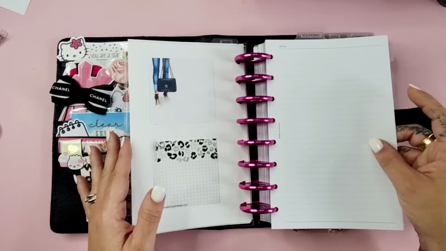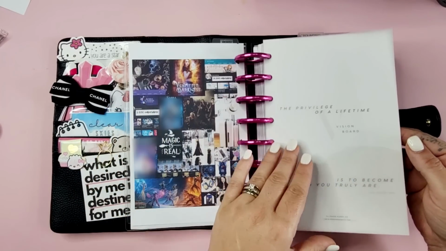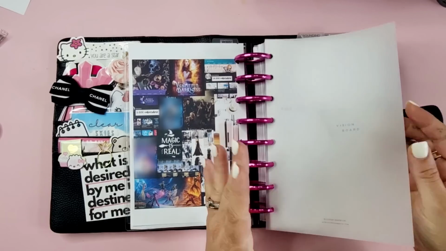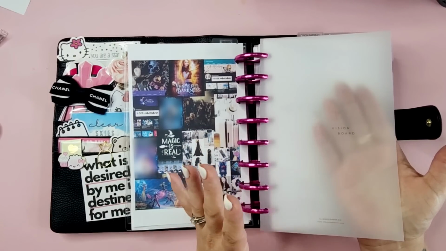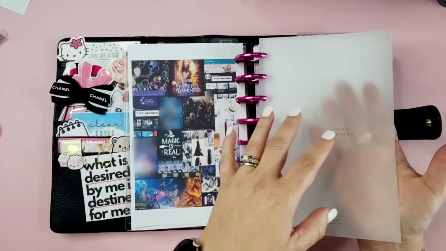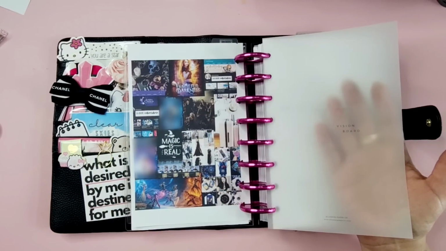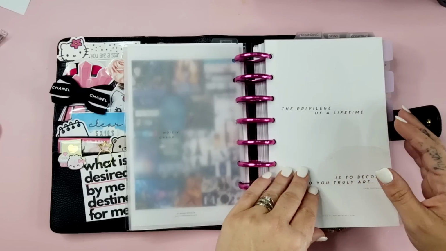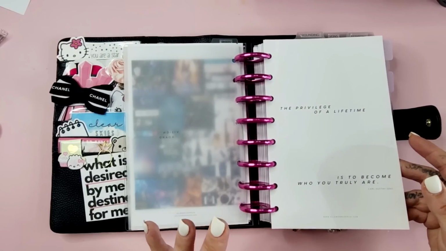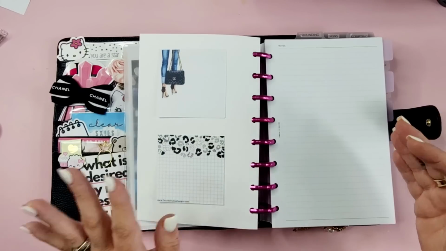So it's pretty cool. So I have a little vision section. Then I have some of these little vellum inserts that are sort of like saying vision board or whatever. I had these custom made from ELLEMON Paper Co. So some of these are from her shop. She might be closed right now because she's had a lot of family issues this year.